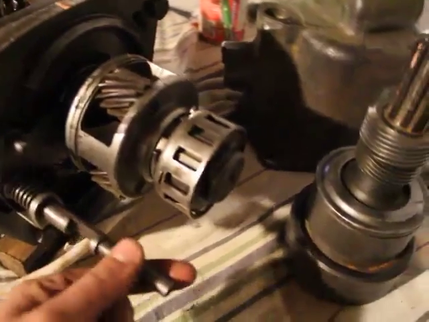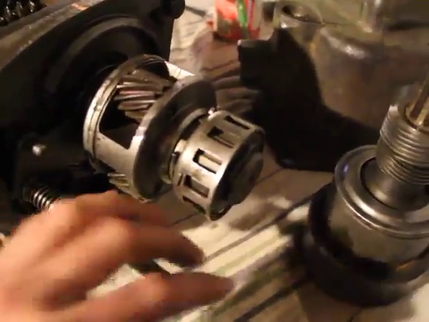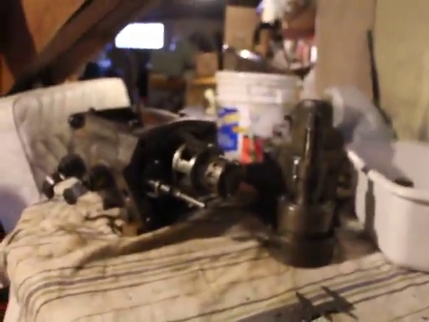Guys, this is genius work here. No gears, no fancy nothing, no synchro mesh, nothing. This is truly amazing.